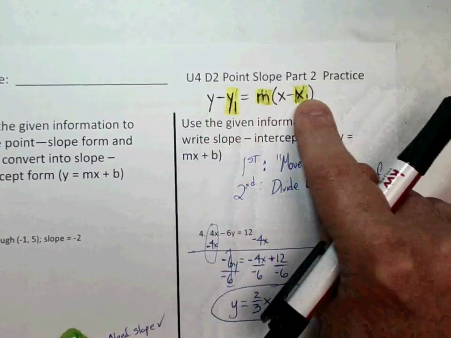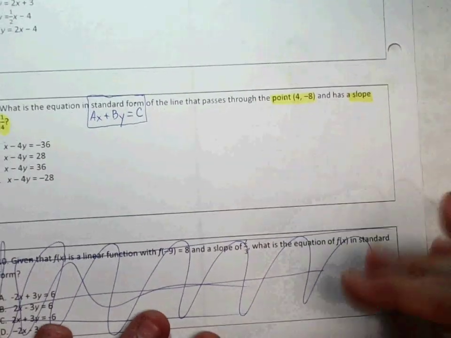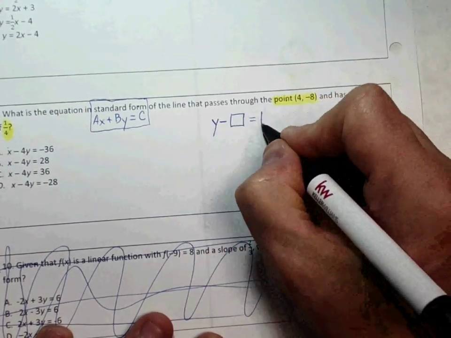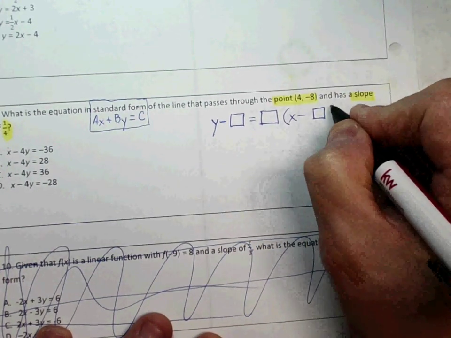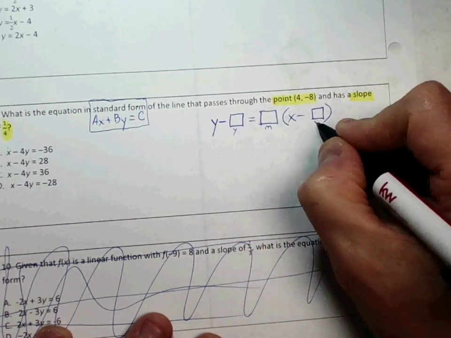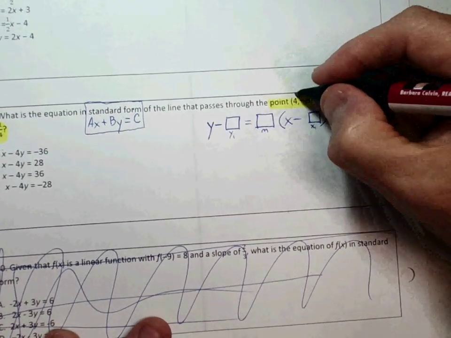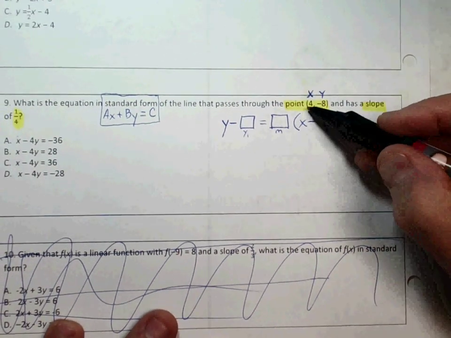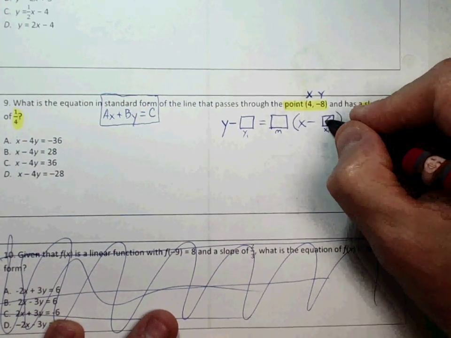You need to start with this formula for the majority of the problems in Unit 4. So write it down. Say I'm going to do y minus another y is equal to my slope times x minus another x. Okay? Remember, this is a y, this is the slope, and this is another x. Okay? So, in a point, I'm given an x and a y. Okay. Well, the x is 4. Where does the x go? It goes right here, so put a 4.